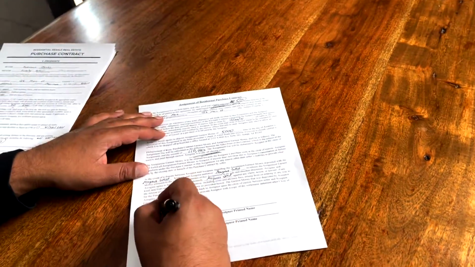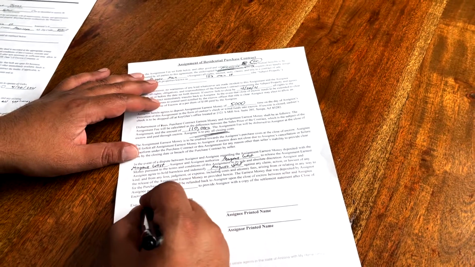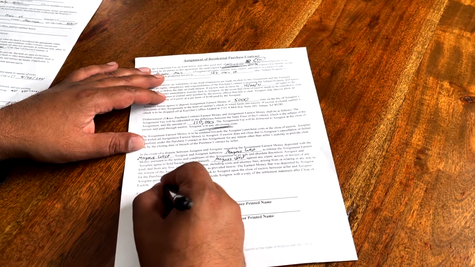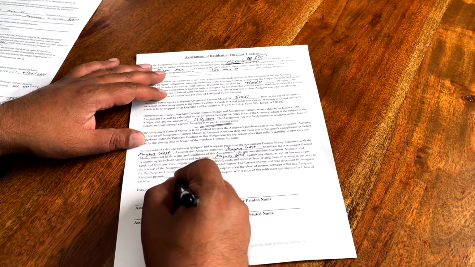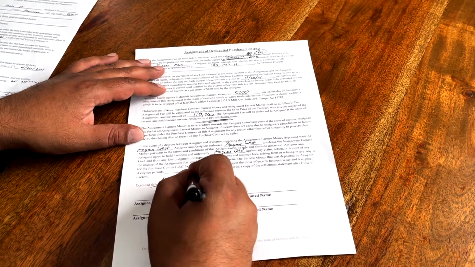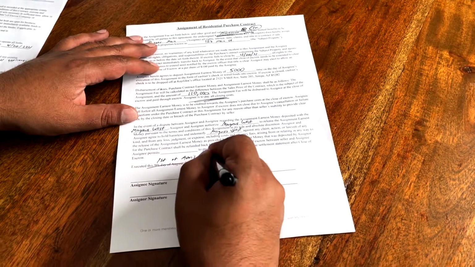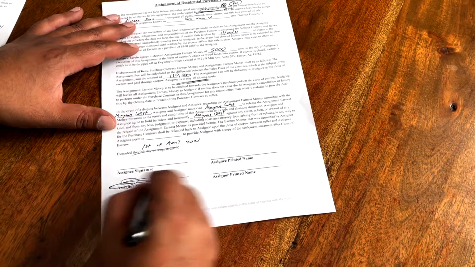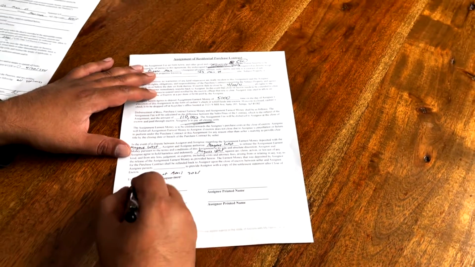So here, again, we signed this on April 1st. So just putting in this first day of April 2021, and I'm gonna sign. And then my buyer is gonna sign here.